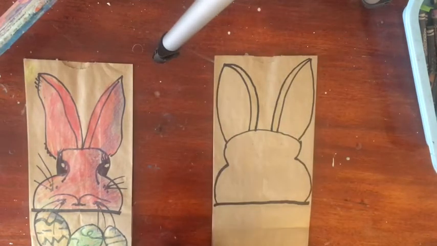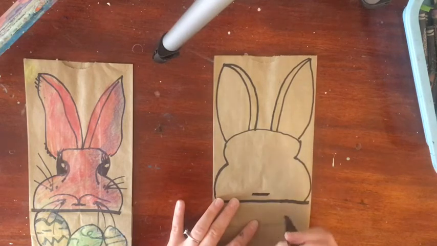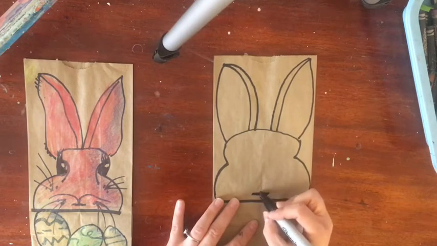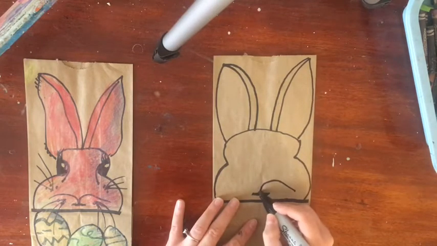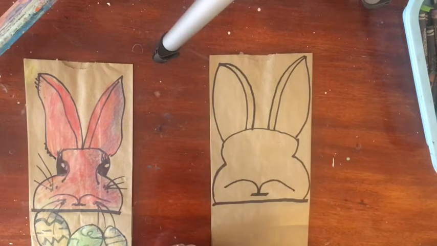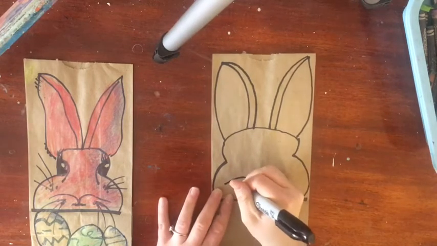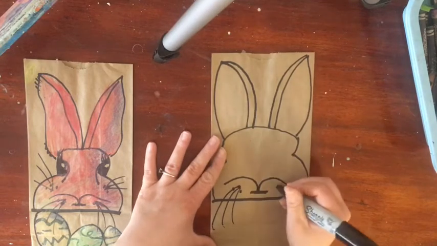Okay, and so now what we're going to do is just a little line about right here. And then off of that line, I'm going to do another curved line that comes out like that and goes down. This is part of the bunny's mouth area. Then we're going to do some little dots with some whiskers that are curved and come down.